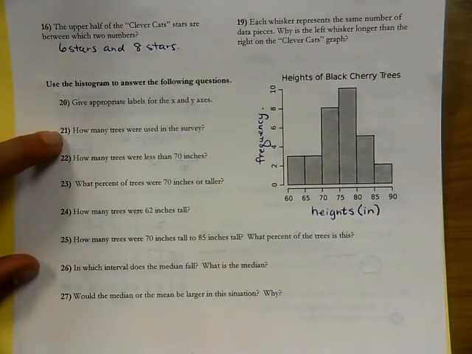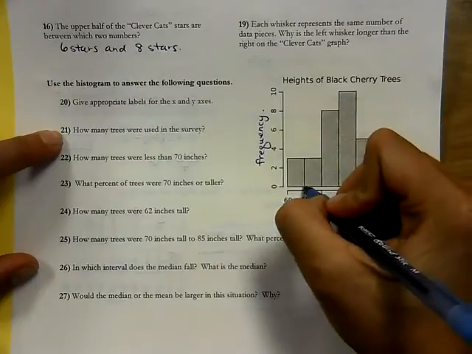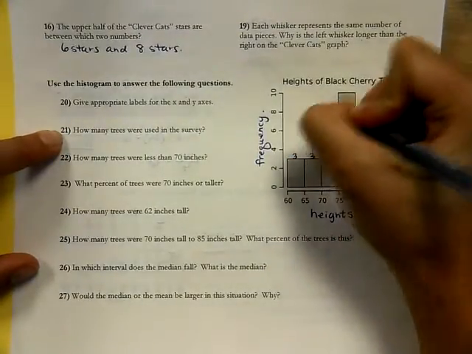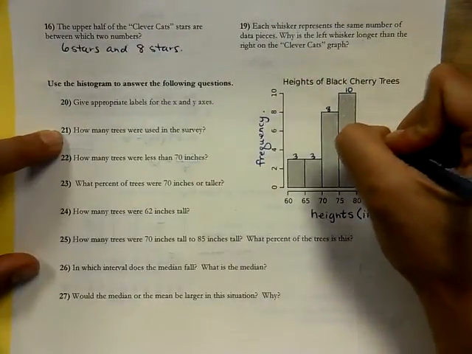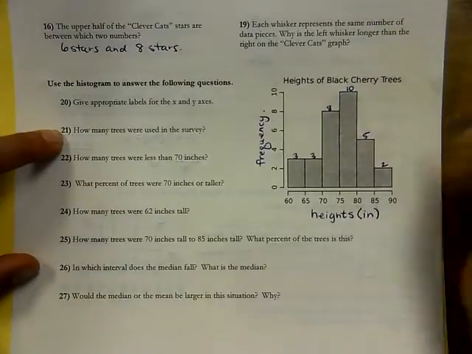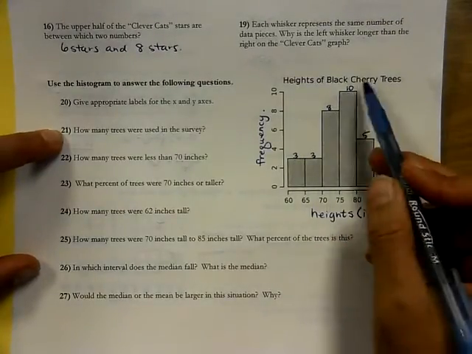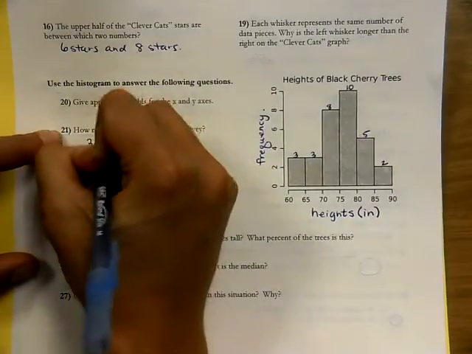Number 21, how many trees were used in the survey? Well, we got to count the total. So for this interval, we had 3. For this interval, 3. For this interval, 8. For this interval, 10. For this interval, between 4 and 6, so that'd be 5. And for this interval, we had 2. So the total, if I add all these up, 3 plus 3 plus 8 plus 10 plus 5 plus 2 would be 31 trees.